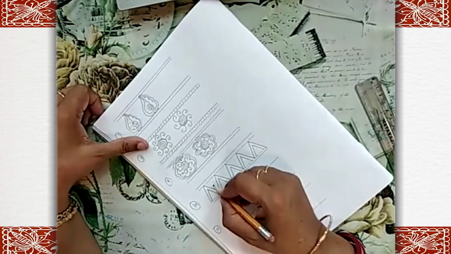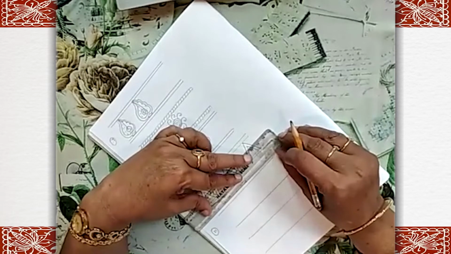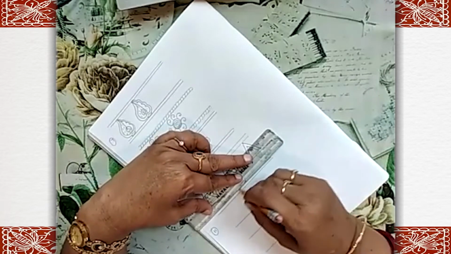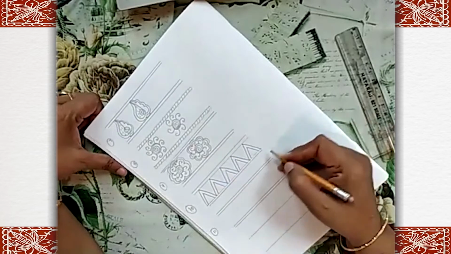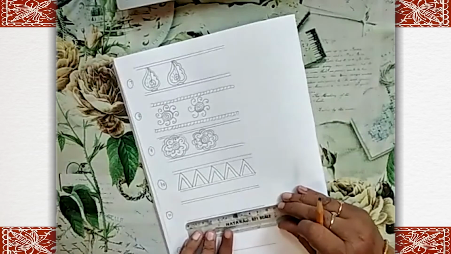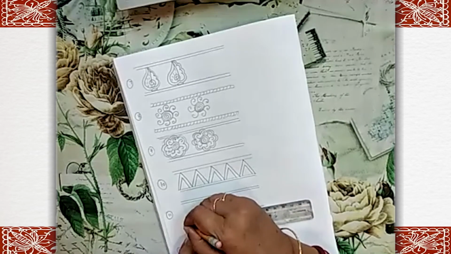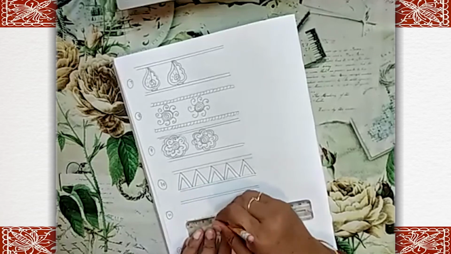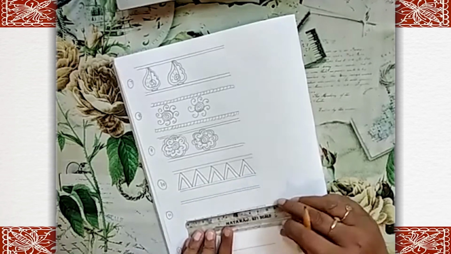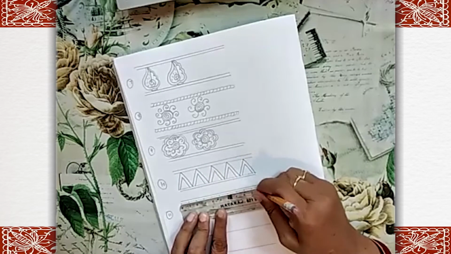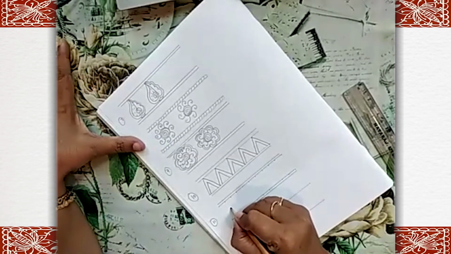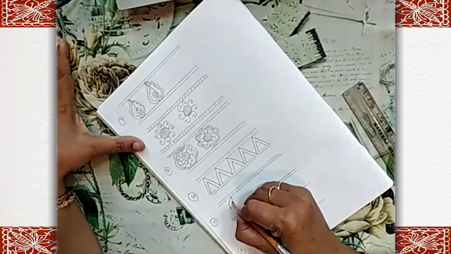This is the simple border which is very commonly made in Madhubani art. When we draw the double line, then it will become a border design. Next one, again I am marking. This is our next border.